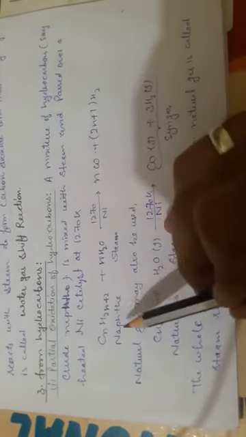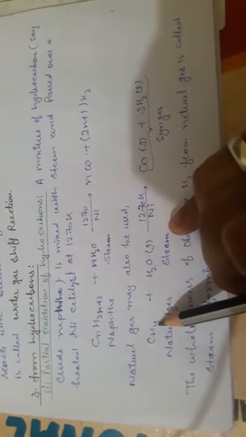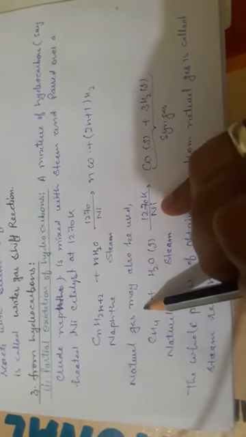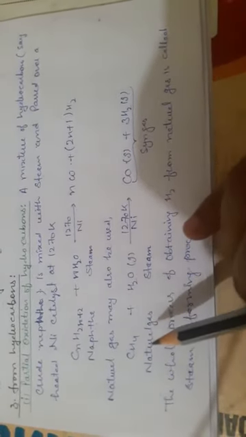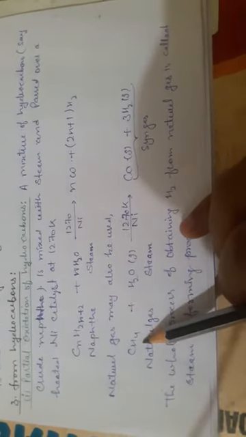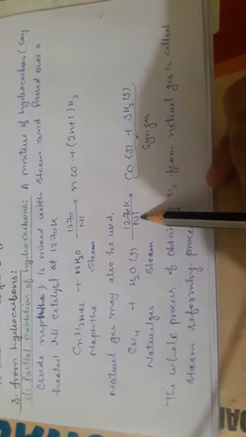Here naphtha, which is also a form of hydrocarbon, like an alkane, and natural gas are examples. So natural gas is used for making synthesis gas as well as dihydrogen gas. Natural gas is methane, which is heated in the presence of nickel catalyst.